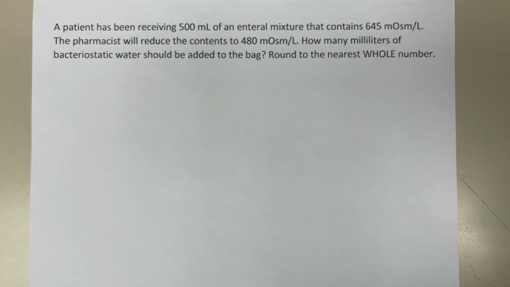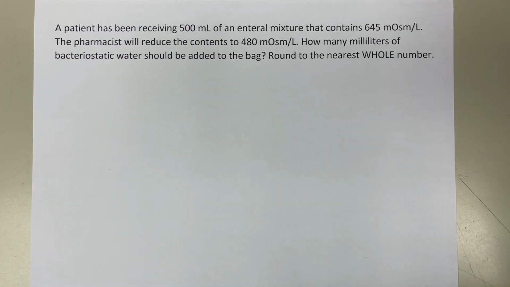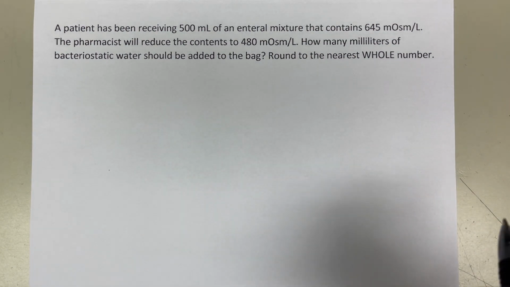This is probably one of the most difficult questions you'll see on the NAPLEX, if you do get one. So you have to be pretty good to get this question right.